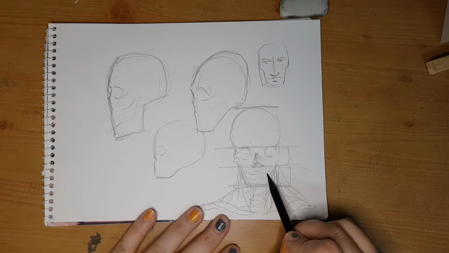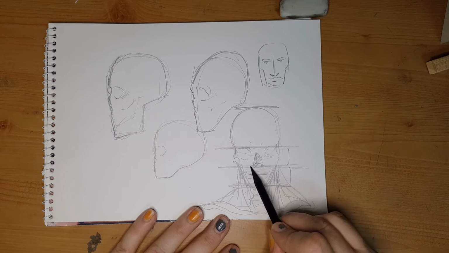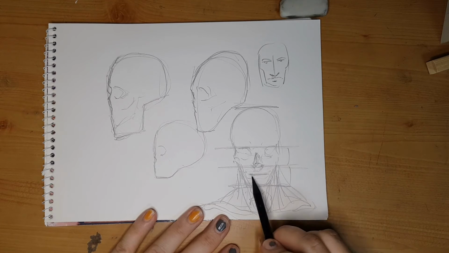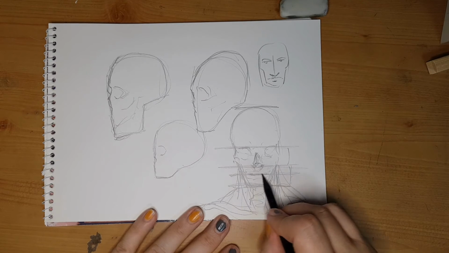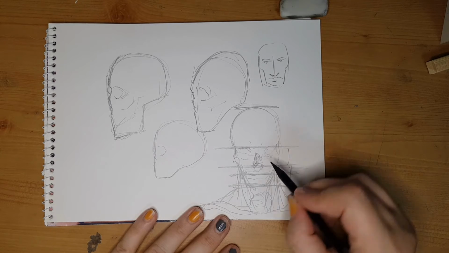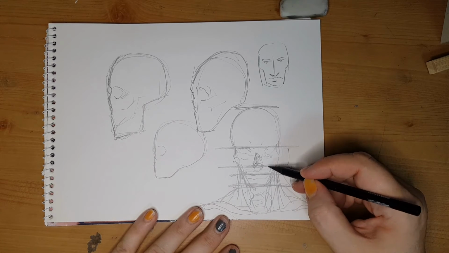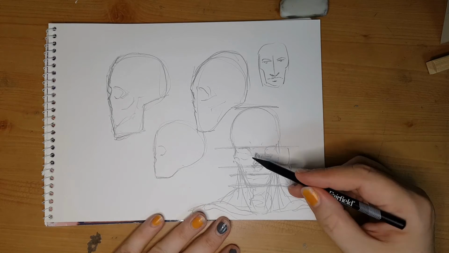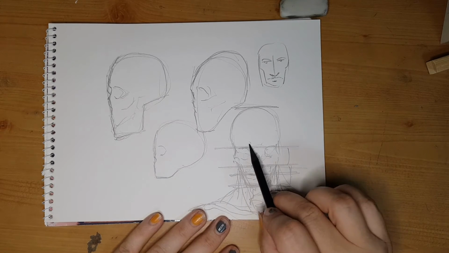Then the mouth, where the teeth meet, is right in here, and that's again halfway between the bottom of the nose here and the chin. This one's a little bit less than half, but again, move it up or down a little bit. But they should stay somewhere in this relation.